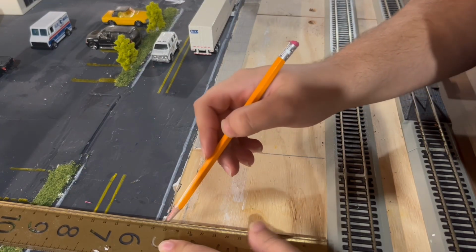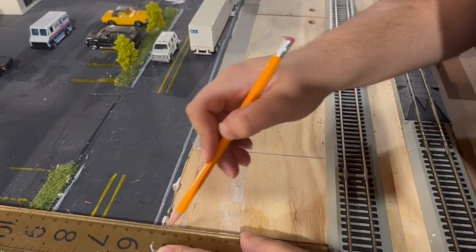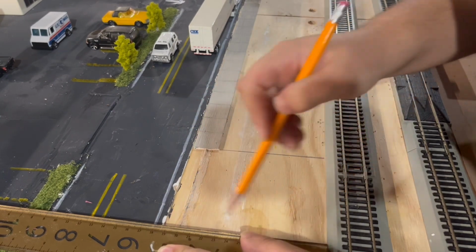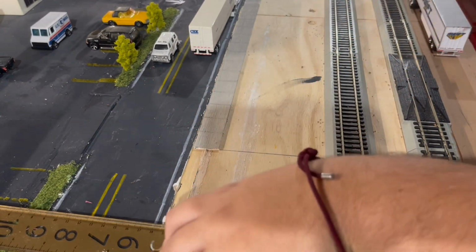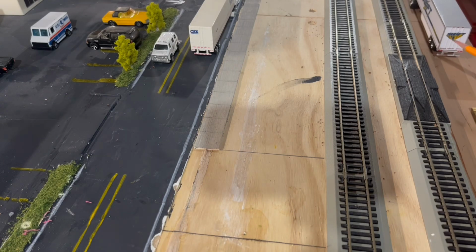For the road to the left of your screen, I did do that only because I wanted it to be a little more exact because I have industries to fit around it. But for this specific road, I didn't see any need for it to be an exact measurement.